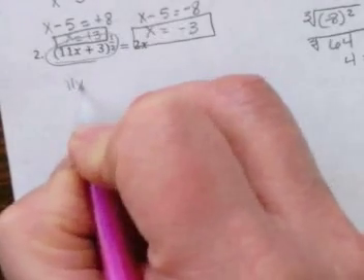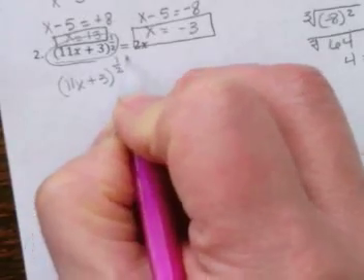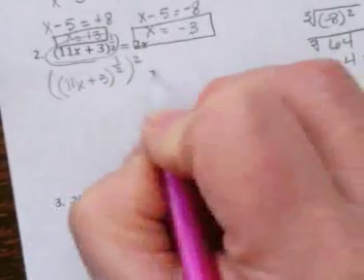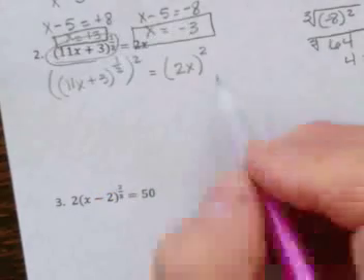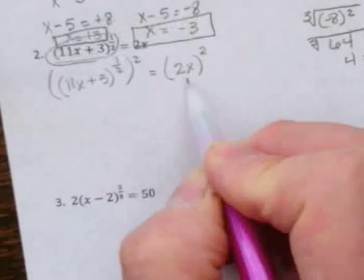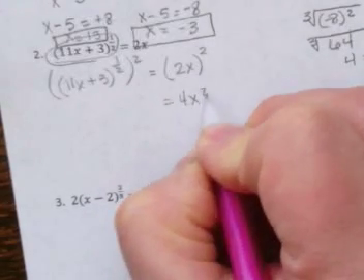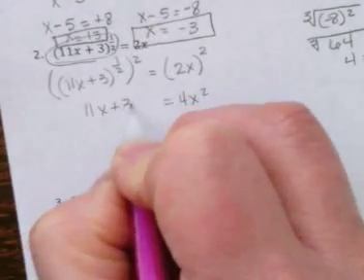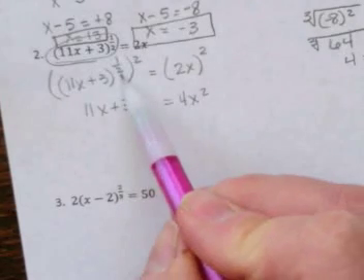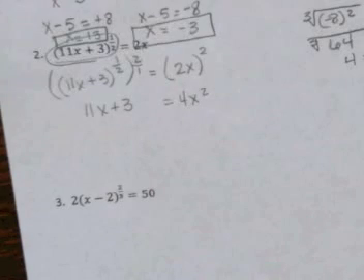Step 2 would be to raise both sides to the reciprocal power. And in this case, that's going to be squaring both sides. And you'll notice that when I do that, I'm going to end up with a quadratic. Right here on this side, when I square 2x, I get 4x squared. On the left, I have 11x plus 3. And the reason that I have that is because 1/2 to the 2 over 1 power is the first power. So my exponent goes away there.